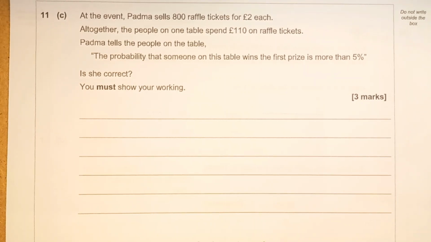11C. At the event, Padma sells 800 raffle tickets for £2 each. Altogether, the people on one table spend £110 on raffle tickets. Padma tells the people on the table, the probability that someone on this table wins the first prize is more than 5%. Is she correct? Okay, let's see.